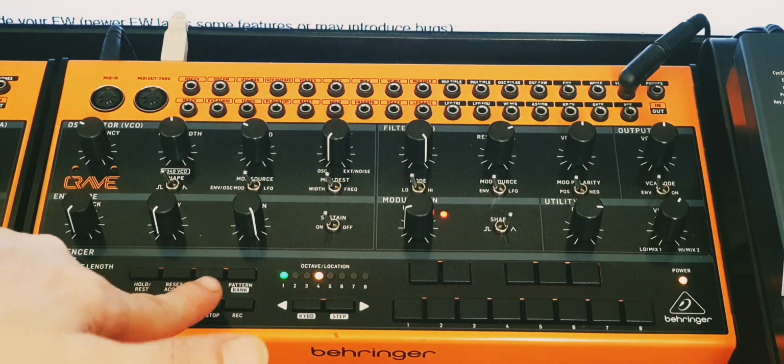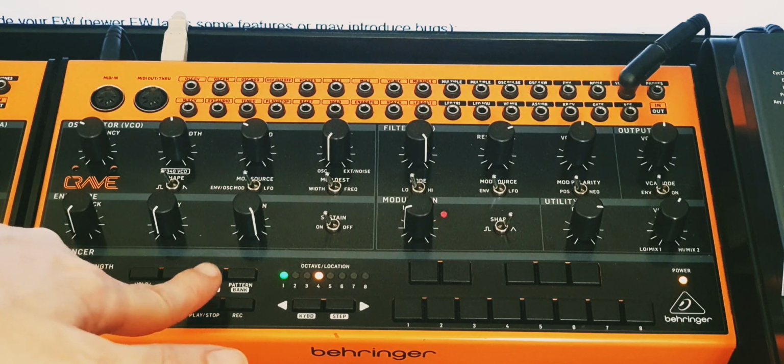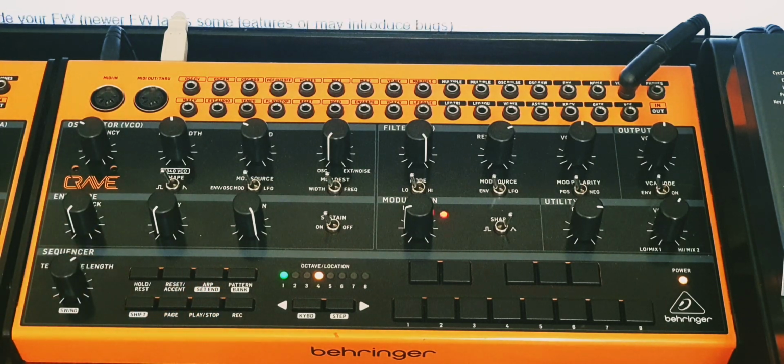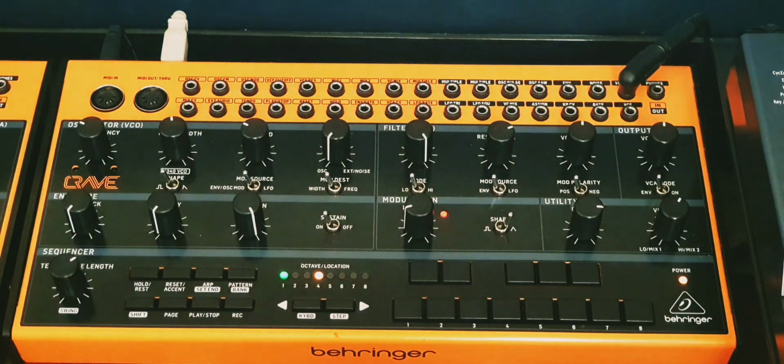One thing which they have done, which is quite good, is this seems to work in Ableton better than it used to. So that's really good, and we'll get to that in a minute.